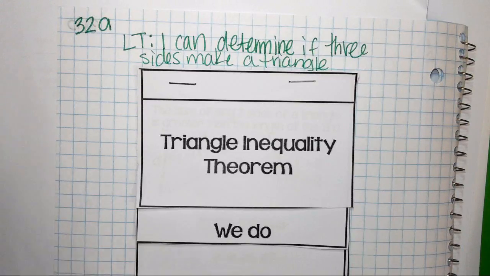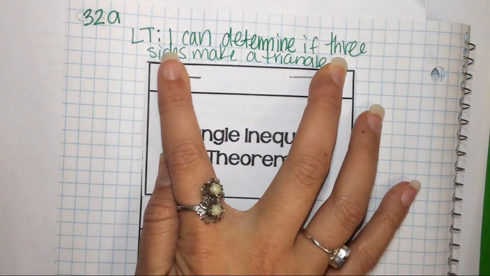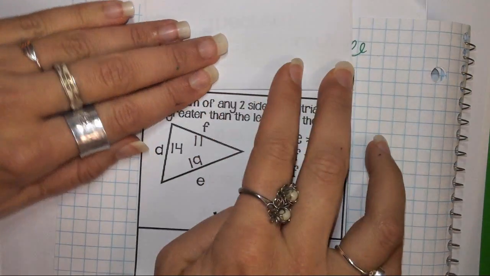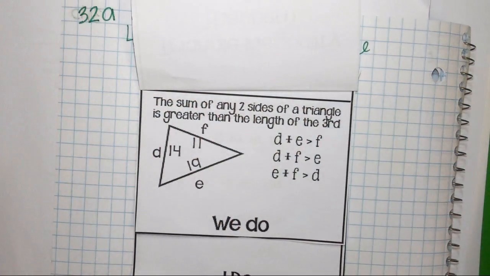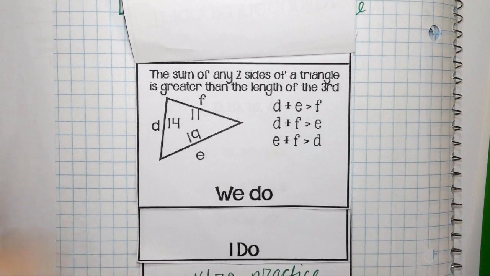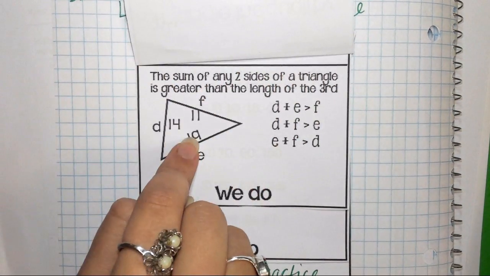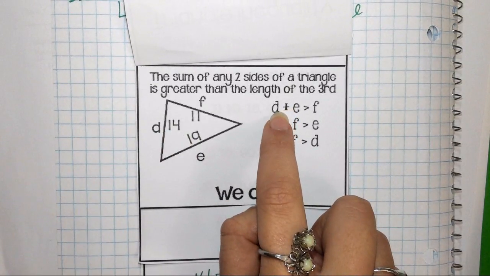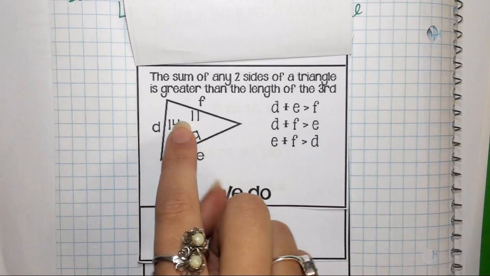So, this super short lesson, we're going to do the triangle inequality theorem, where you determine if three sides make a triangle. All it means is the sum of any two sides of a triangle is greater than the length of the third. So for it to be a triangle, when you add two of them together, it has to be more than the third side. So if we add D and E together, it has to be greater than F.